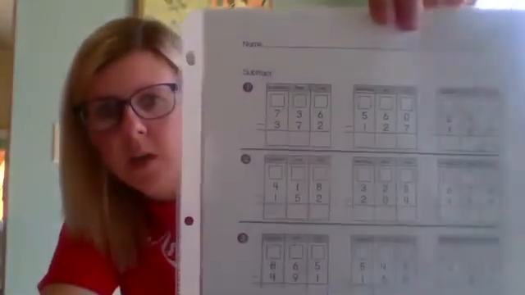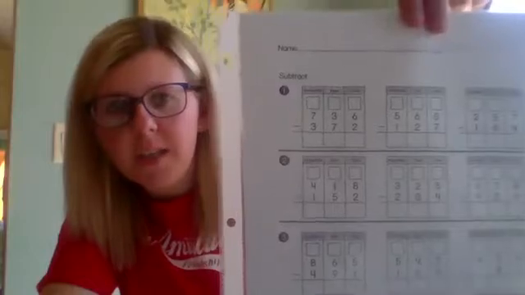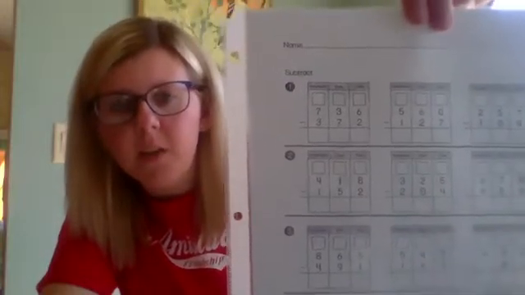So I'm gonna start with this one where it says 736 minus 372. So that's the one I'm gonna build. Because remember, we're back to building it because I want you to make sure you understand what you're doing.